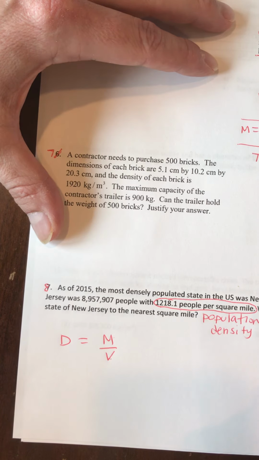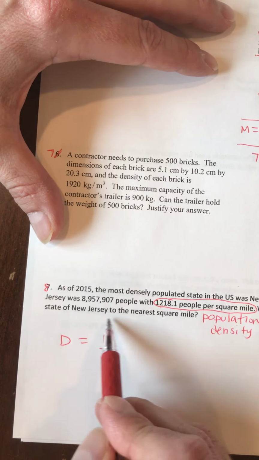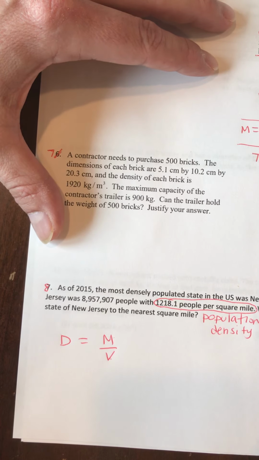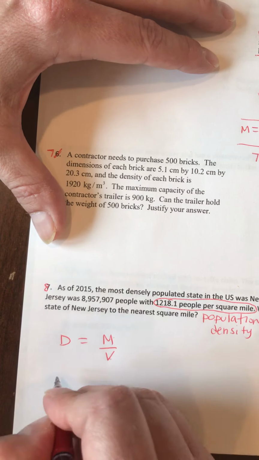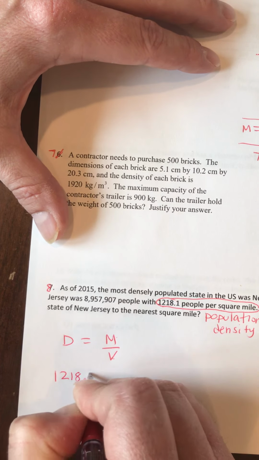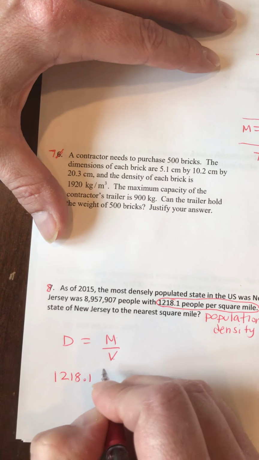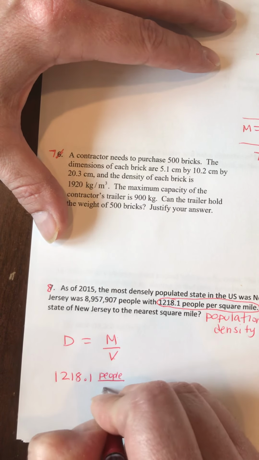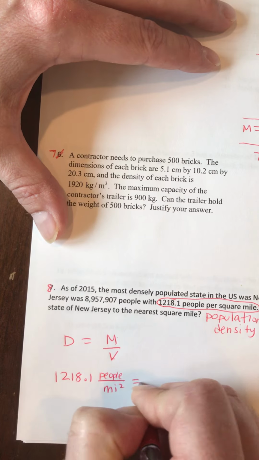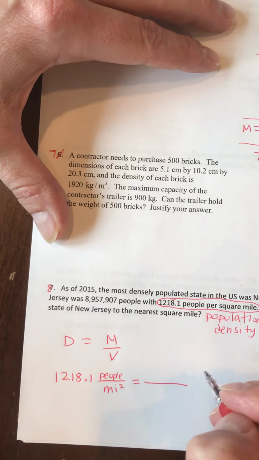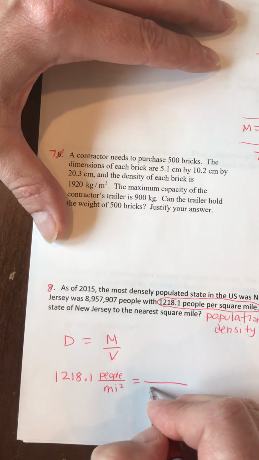So when they ask what is the approximate land area of the state of New Jersey, we're trying to find the volume, but in this case, it's area. So if I'm using this formula, it's going to be 1218.1 people per mile squared equals, the area is what we're trying to find, so that's the bottom.